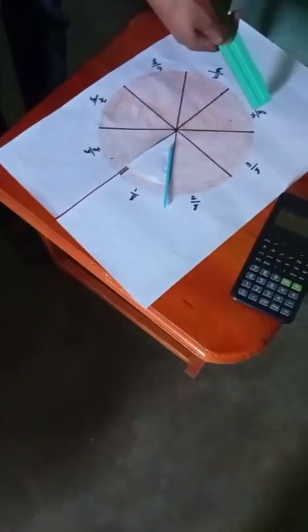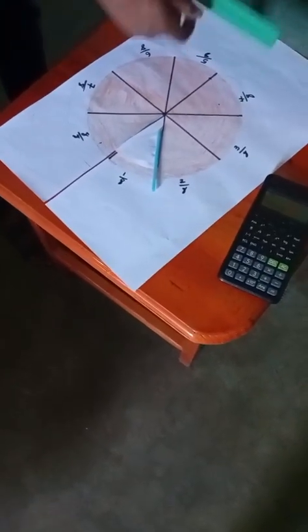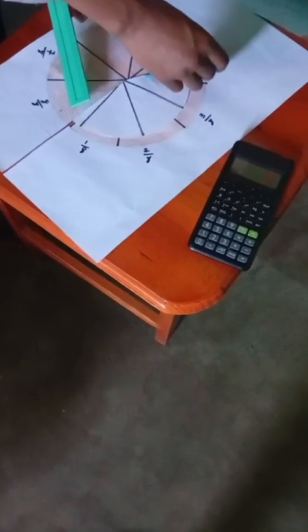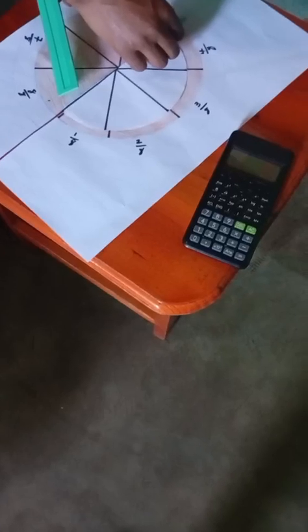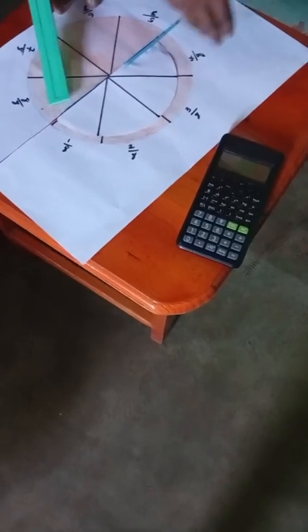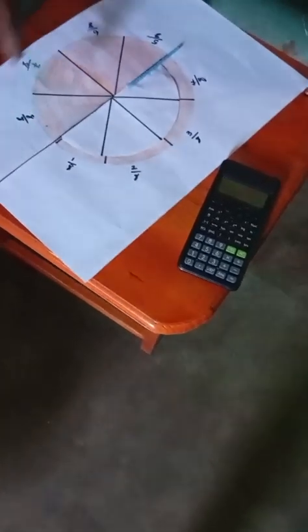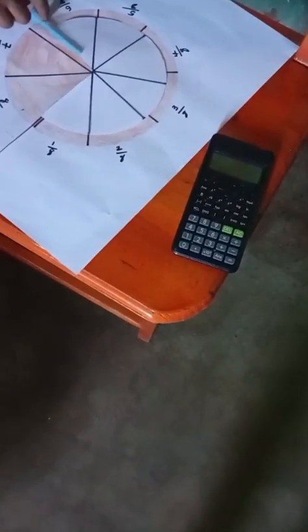Now let's say I want 4 over 8. I drag this wheel right here, and it gives me 4 over 8. Now let's say I want 8 over 8. I drag the wheel again, and it gives me 8 over 8. So this is the way that I've designed it. But right now, let's talk about fraction notation.